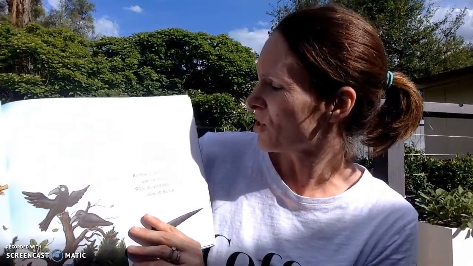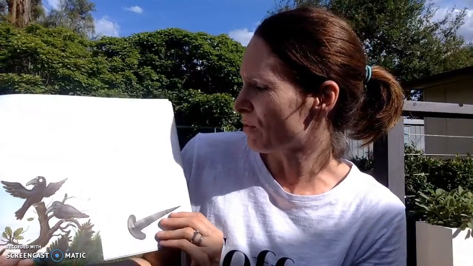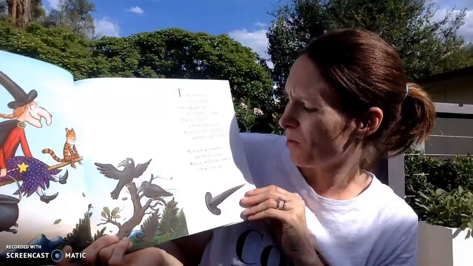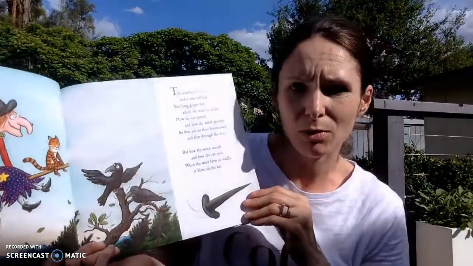The witch had a cat and a very tall hat, and long ginger hair which she wore in a plait. How the cat purred, and how the witch grinned as they sat on their broomstick and flew through the wind. But how the witch wailed, and how the cat spat when the wind blew so wildly it blew off the hat.